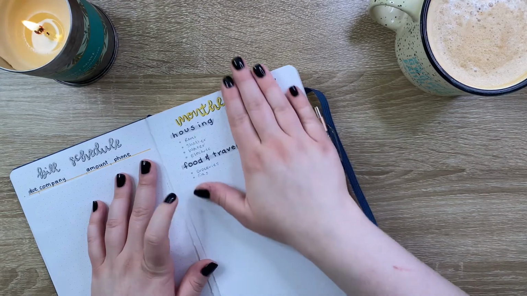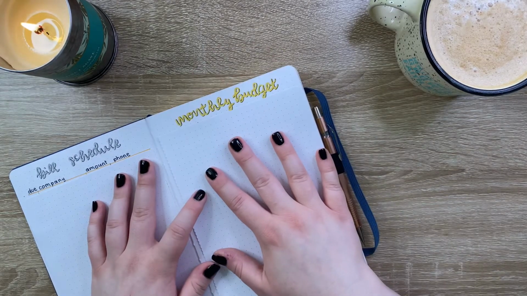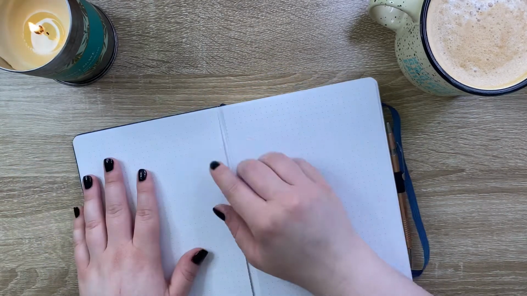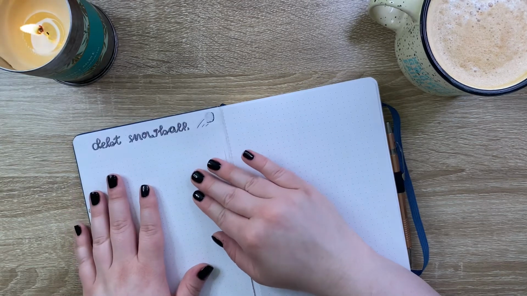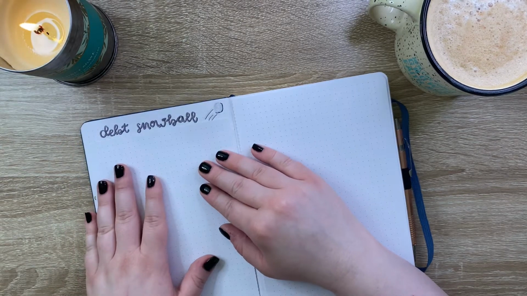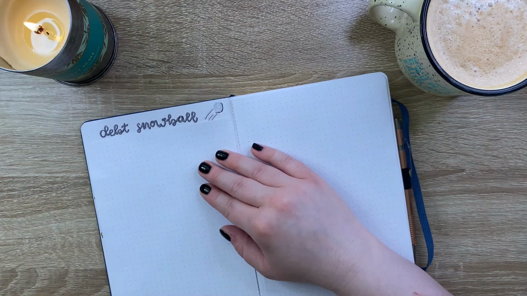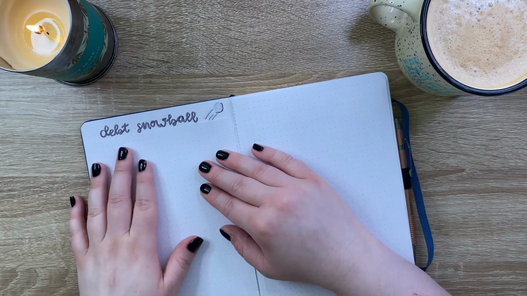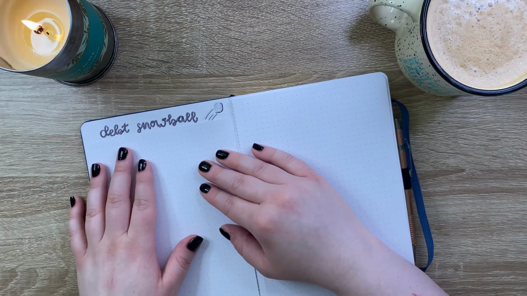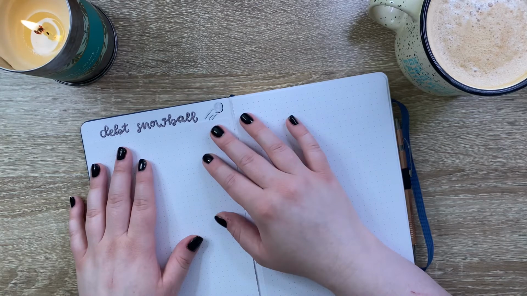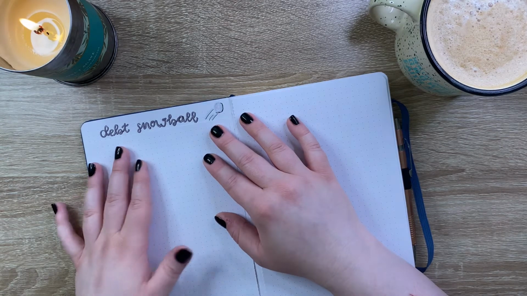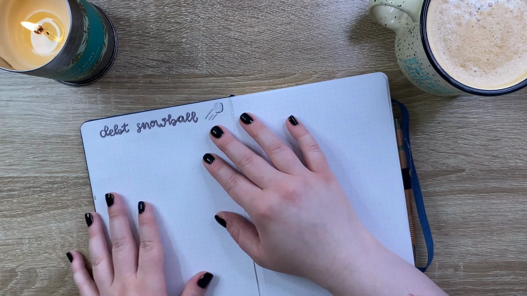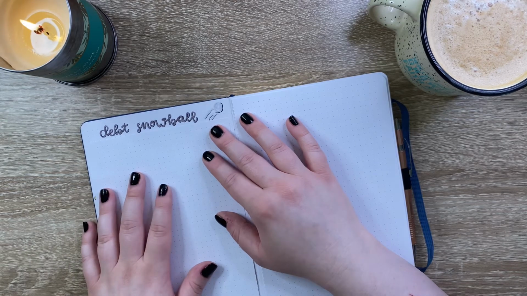So that is what I'm going to show you on the monthly budget and the bill schedule. Next, I'm going to show you my debt snowball. So if you're like me and you have student loans, credit cards that you got in college when you didn't realize how big of an issue they were for you, or that kind of thing, you are trying to get out of debt, which is very difficult, and I feel for you. So this is where I track payments that I have made to those things.